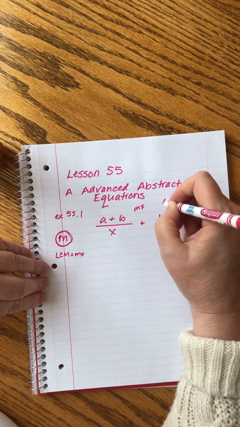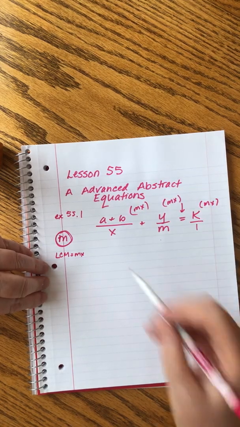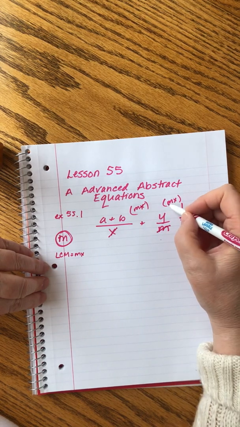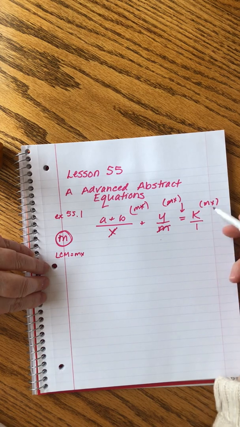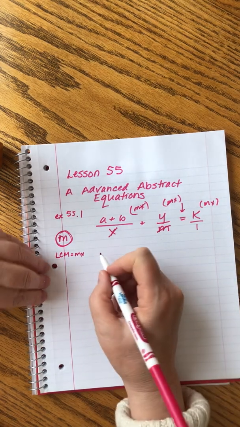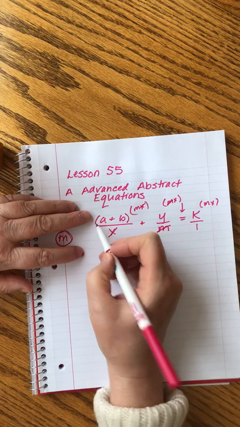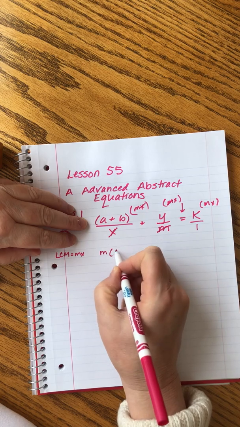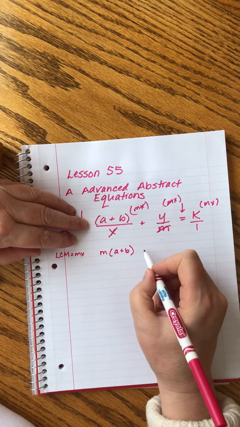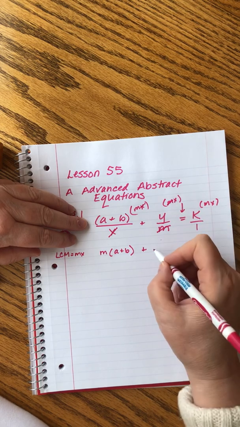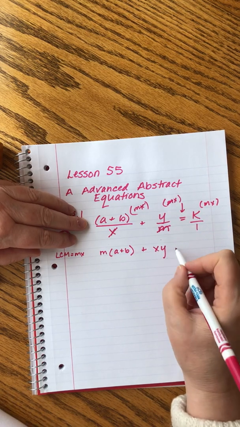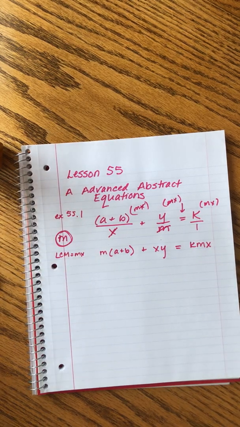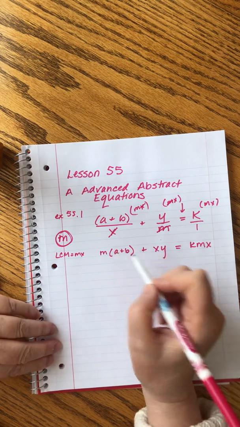I'll put it in parentheses so you know I'm multiplying. Okay, this cancels there. This cancels there. And this cancels not at all because it's a 1. So what we're left with, and now I have to be careful here because I've got some distribution craziness going on. So this is going to be m times the quantity a plus b plus, now this I can just multiply straight away, xy equals kmx. So much better, agreed?